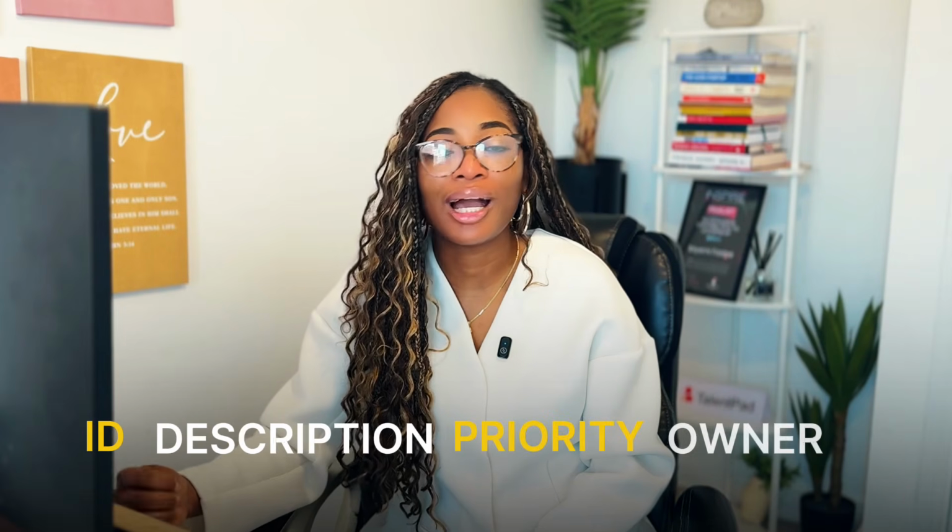Let me give you a quick tip. When you build your project, do not just say, I gathered requirements. Nah, list them. Create a requirements log. Add an ID, a description, a priority, an owner, and a status. That makes your project much stronger.